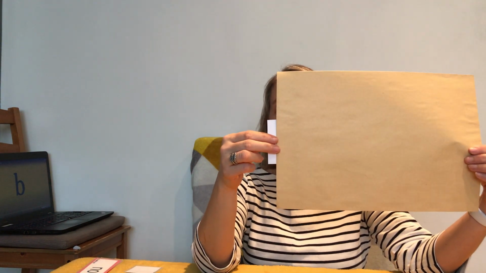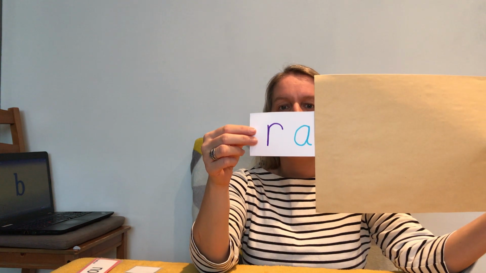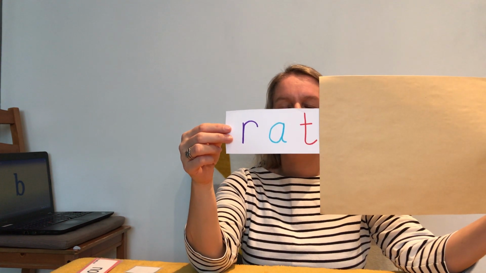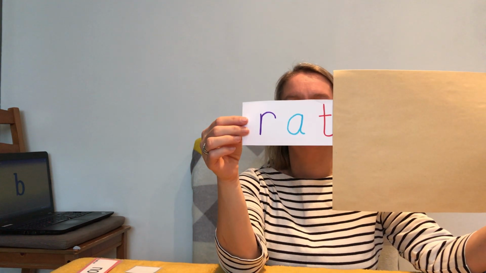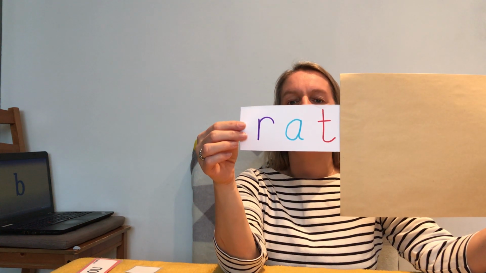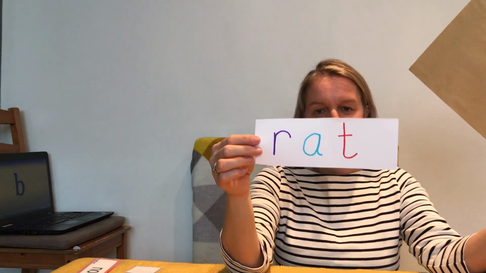Pop it in my blending envelope. Are you ready? Here it goes. I'm going to pull it out slowly at first. What's that one? Ready again. Let's see if we can do it really fast. At. What does it make? At makes rat. The word is rat. Very good. Right, let's try the next one.